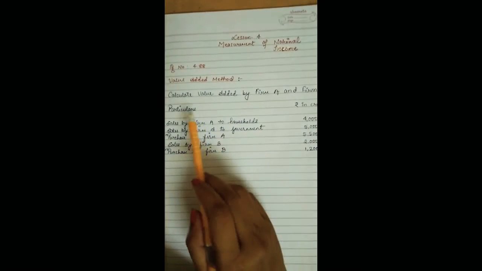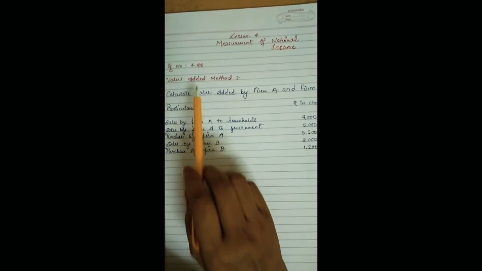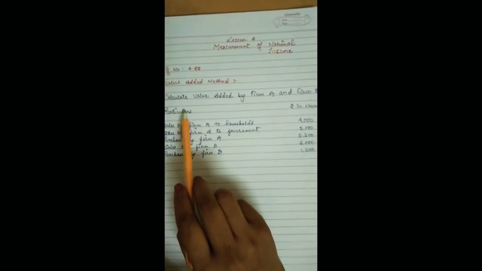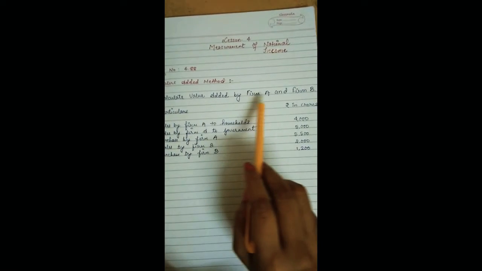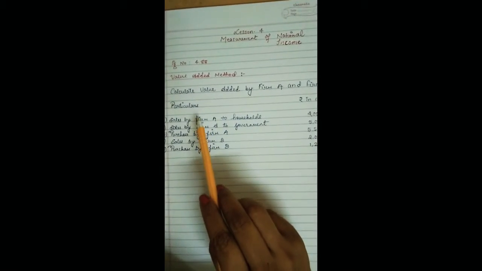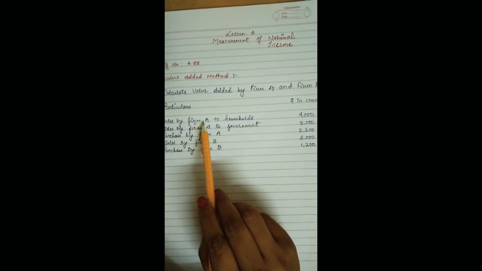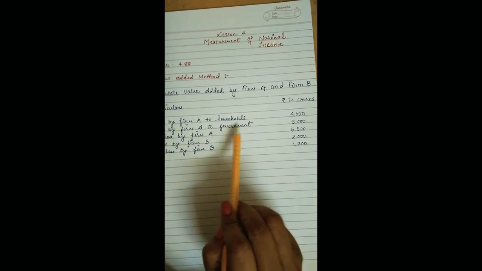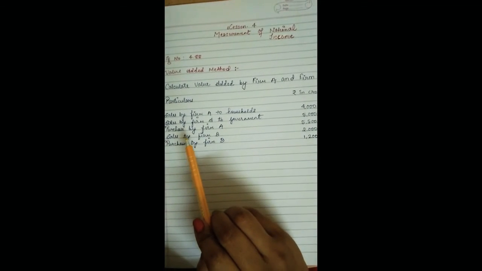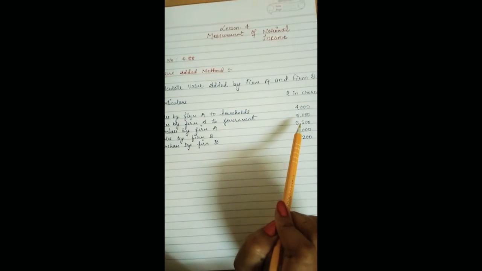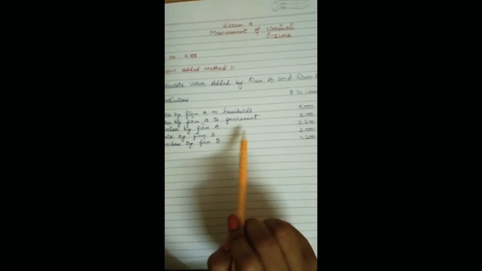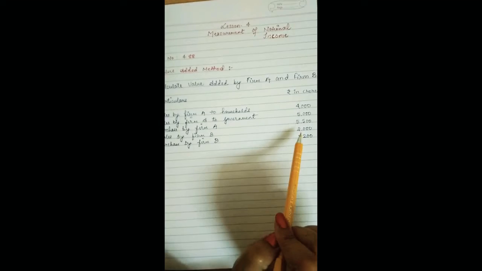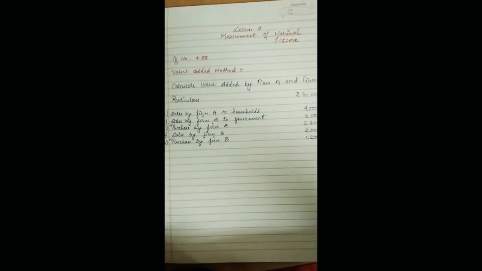Now see students, the question is from your book only, page number 4.88, the first question of unsolved practical. Calculate value added by firm A and firm B. Particulars are as: sales by firm A to household 4,000 crore, sales by firm A to government 5,000 crore, purchase by firm A 5,500, and sales by firm B 2,000. Then purchase by firm B 1,200 crores. So likewise the particulars are written.